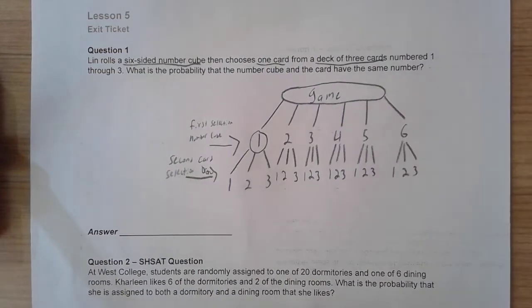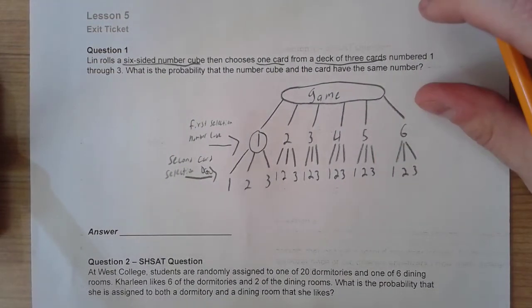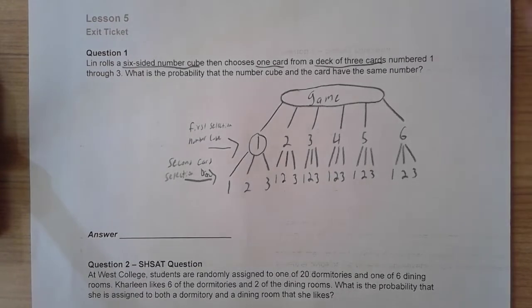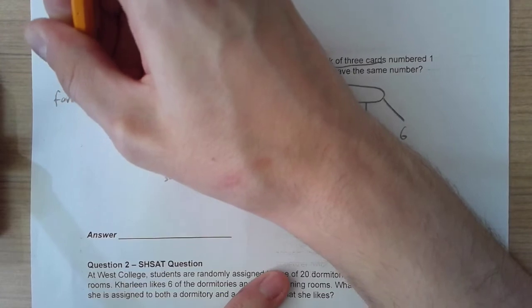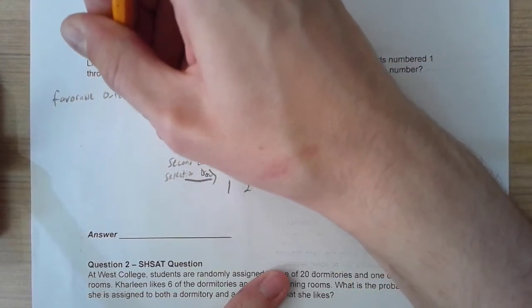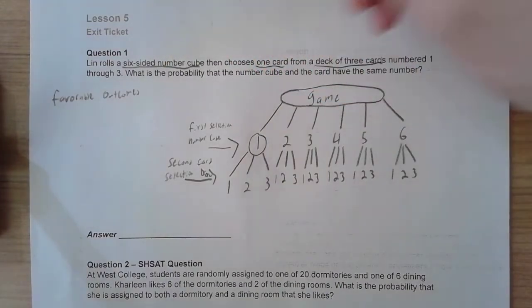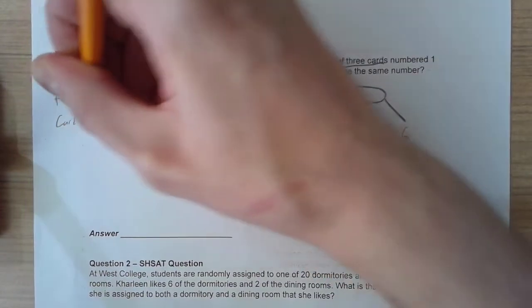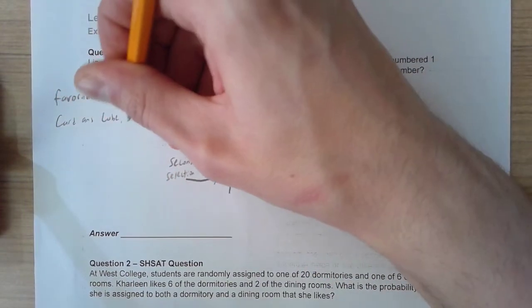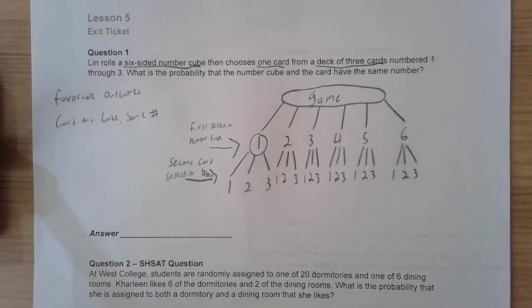Great, so where are my favorable outcomes? You guys have heard me say favorable outcomes a ton of times. We want to make sure we have that definition locked down. So favorable outcomes are our outcomes in our experiment that we want to happen. In this case, it is the probability that the number cube and the card have the same number. So card and cube, same number. Just a little jot so I know what I'm looking for in my problem.